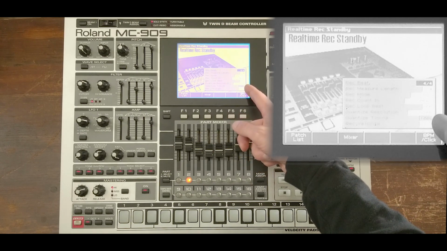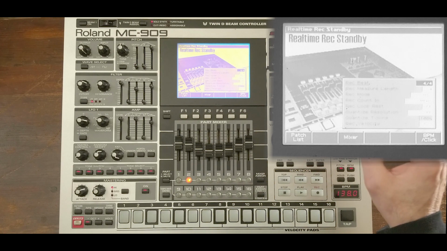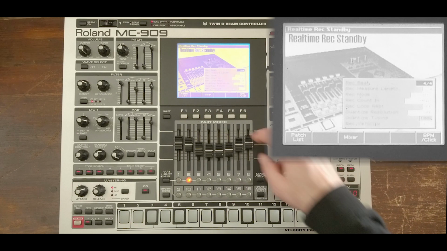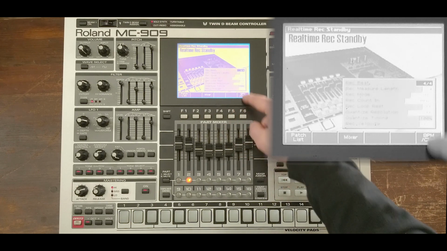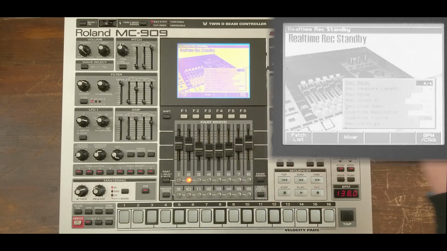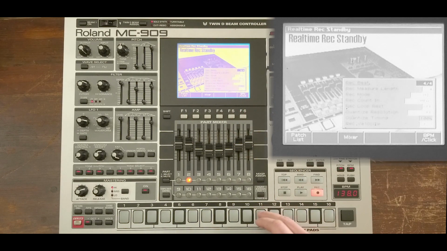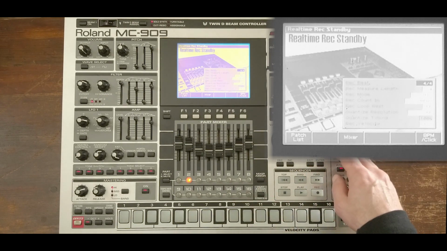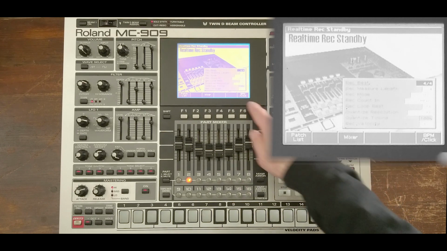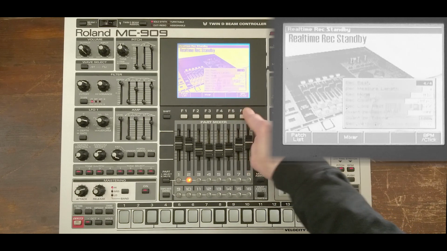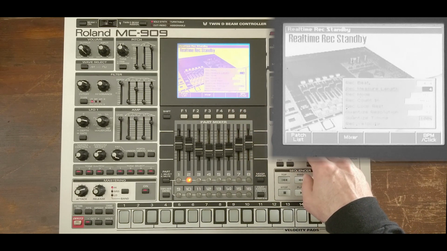Quantize resolution, you can leave that on or off, or you can set it to a percentage, which is very useful. If you set it to like 74 or something like that, that's my magic number. And then record velocity, you can leave it at that one, or you can have it at real velocity, or if you want it to be something else. But for stuff like bass, you may not want it to have a velocity sensitivity.